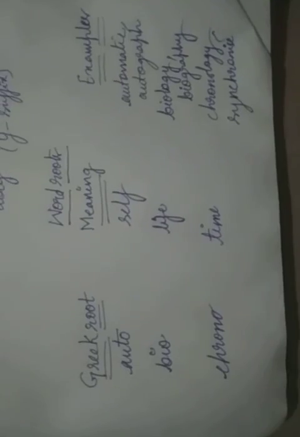Okay. Now next. One second. What is the next Greek root? Greek root, meanings, examples.